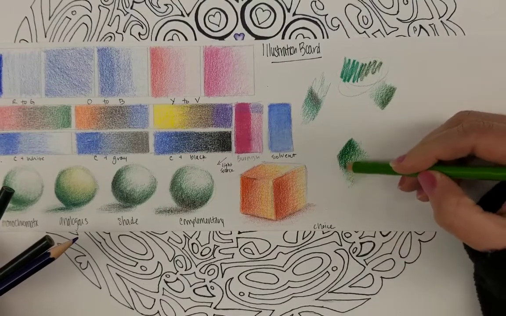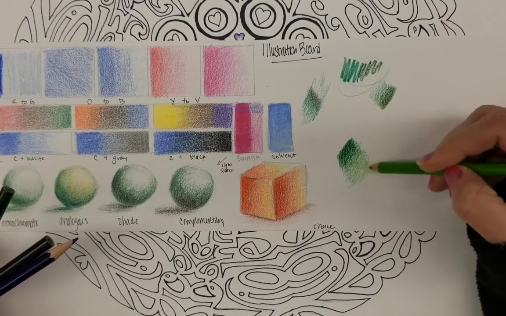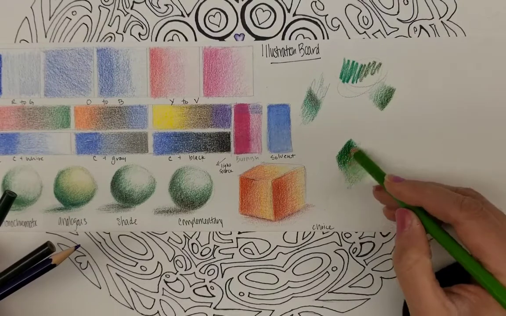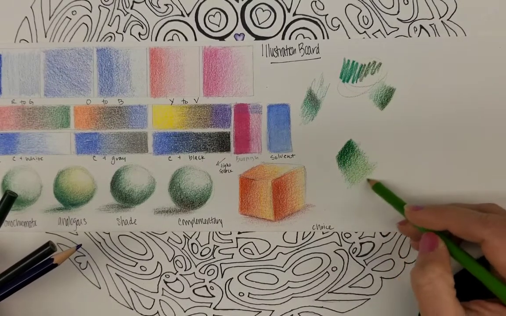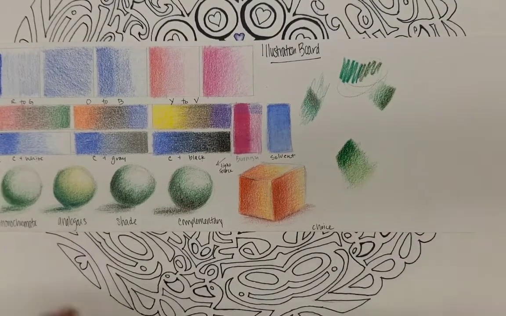And again, we don't want to see those pencil strokes, so see how I'm layering and going in other directions so that I avoid pencil strokes. Have fun. Make sure your mandalas are awesome.